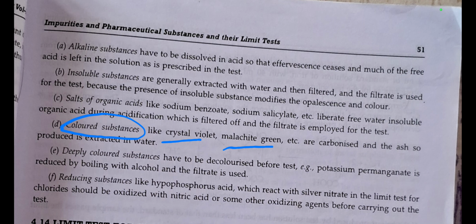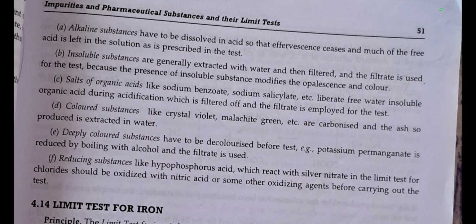For deeply colored substances like potassium permanganate, which we already performed in class, we first treat with ethanol or alcohol, heat it and filter. The potassium permanganate gets reduced to manganese dioxide, so the colored solution is converted into a colorless one on heating with ethanol. After that, the colorless filtrate is used for the test.